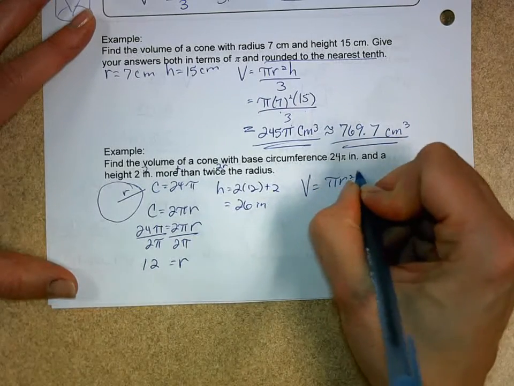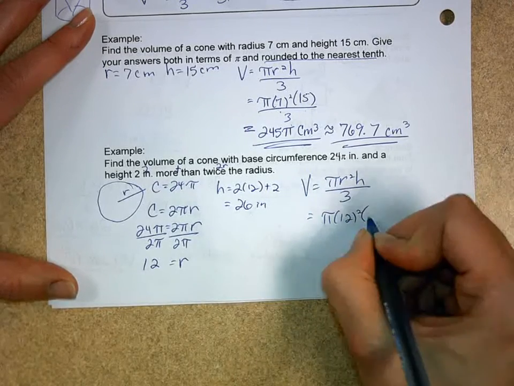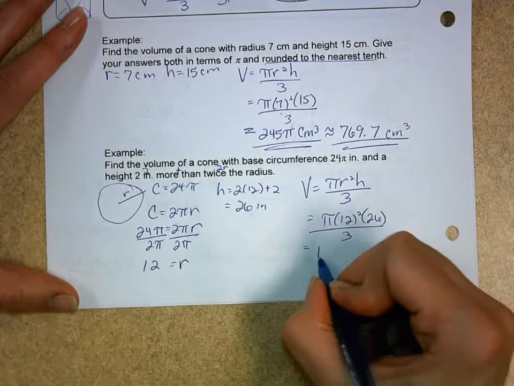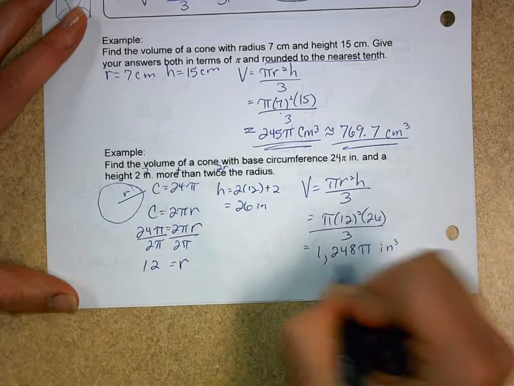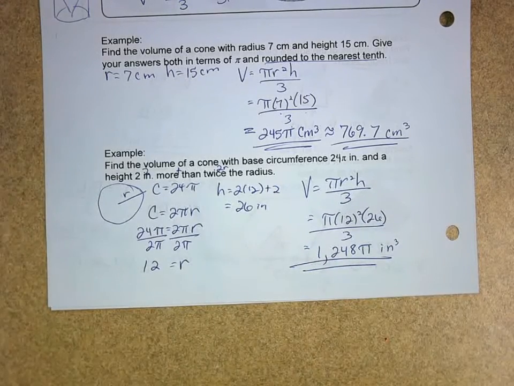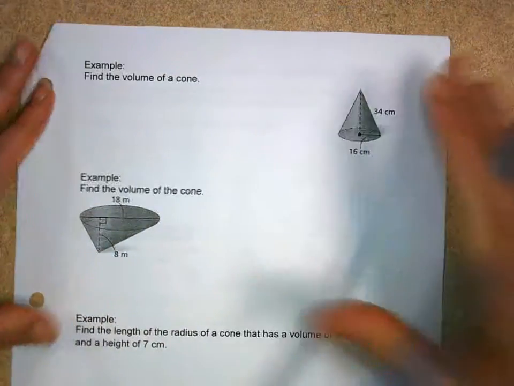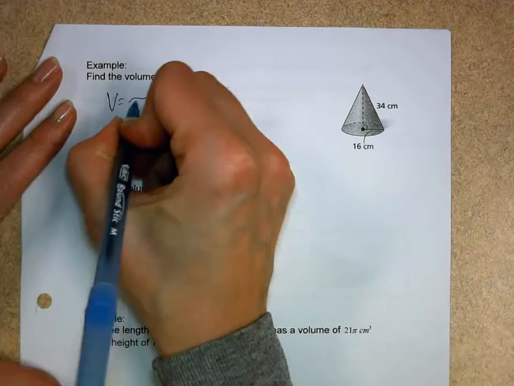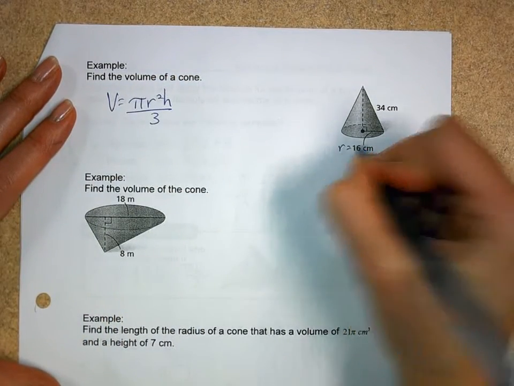So now when I do my volume, pi r squared times the height over 3, I get pi times 12 squared times the height of 26 all over 3. If you plug it in, you get 1,248 pi cubic inches. It's not that difficult, is it? All right, let's flip it over and keep working with these. Find the volume of the cone. Well, the volume formula again is pi r squared times the height over 3. So I have my radius, it's 16.